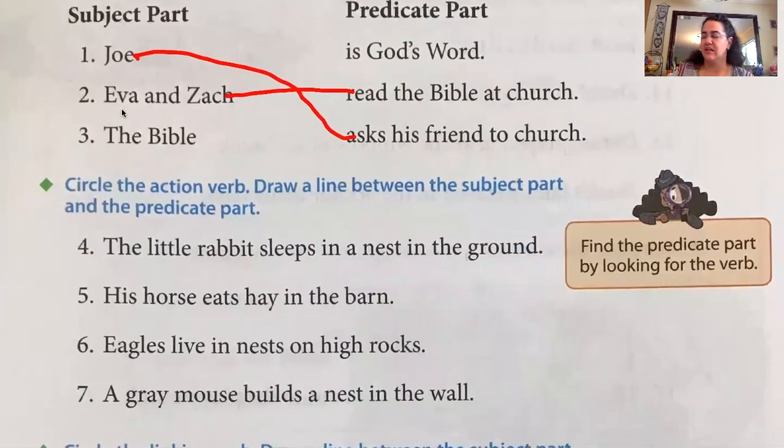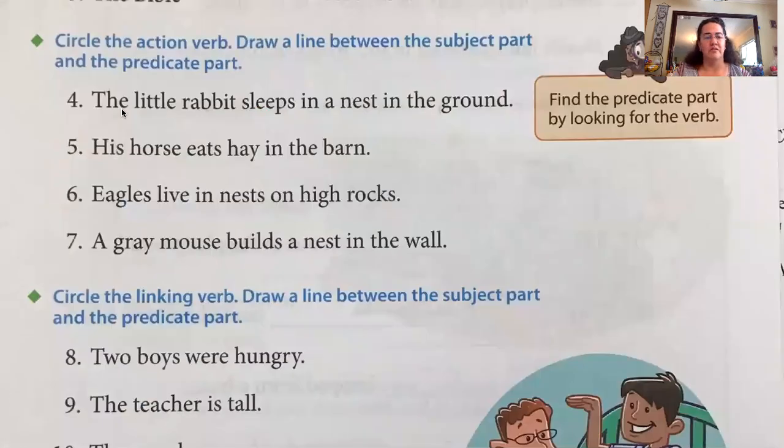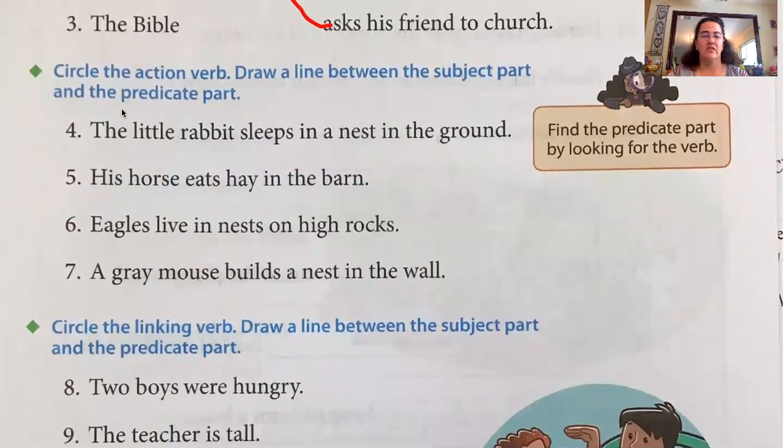Let's go ahead and look at finding the predicate part by looking for the verb. So for numbers 4, 5, and 6, we have to circle the action verb and draw a line between the subject part and the predicate part. So everyone circle where it says circle and draw a line between subject part and predicate part. We're going to do number 4 together, and then we're going to go on to the next section.